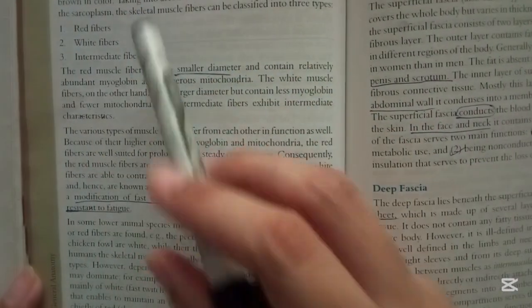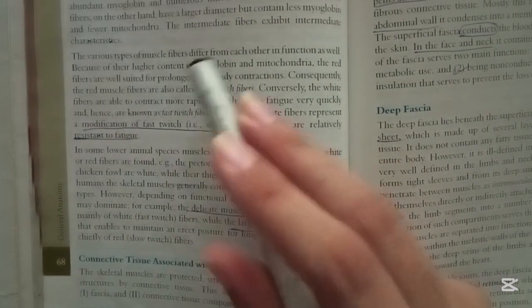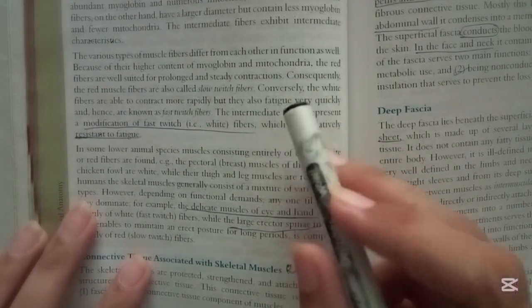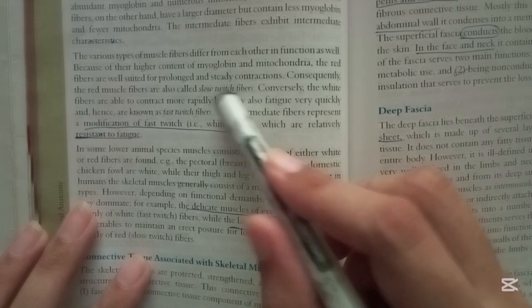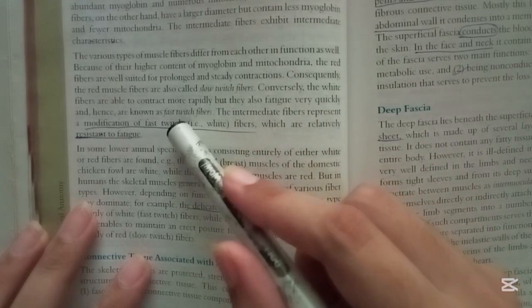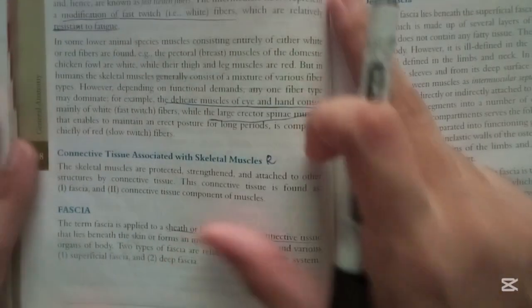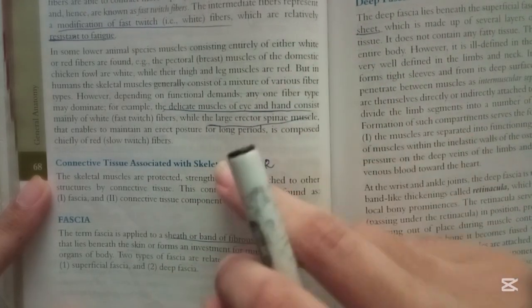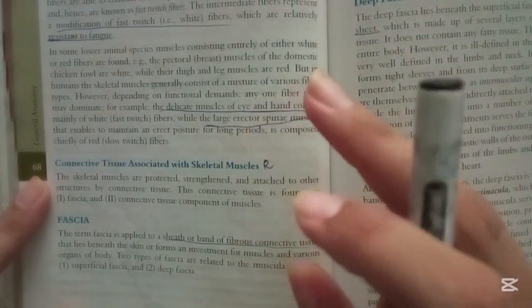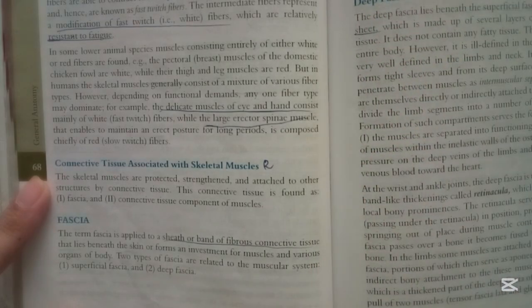Then white fibers, they are capable of rapid contractions, so they also fatigue very quickly, and they are also known as fast twitch fibers. They will be present in the delicate muscles of eye and hand because they are required for the delicate movements. They are predominant there. Other types of muscles are also present, so one type dominates, and the type that dominates depends on the function that is carried out by that specific muscle.